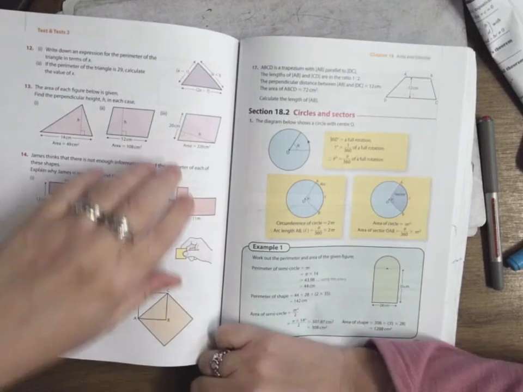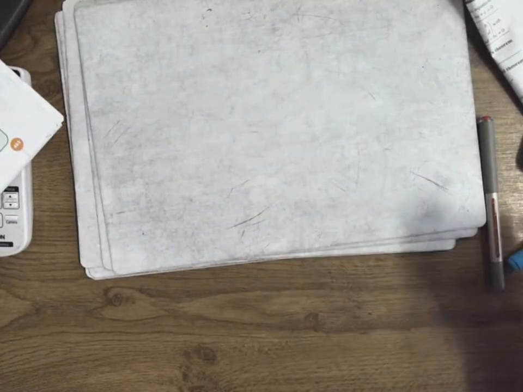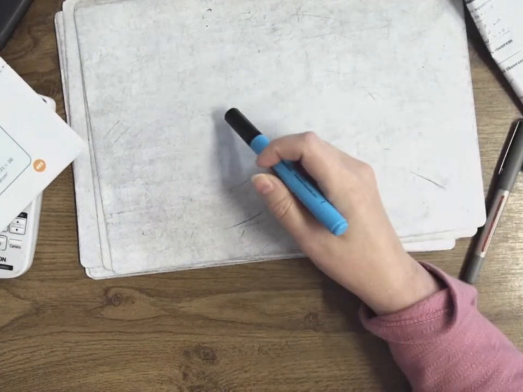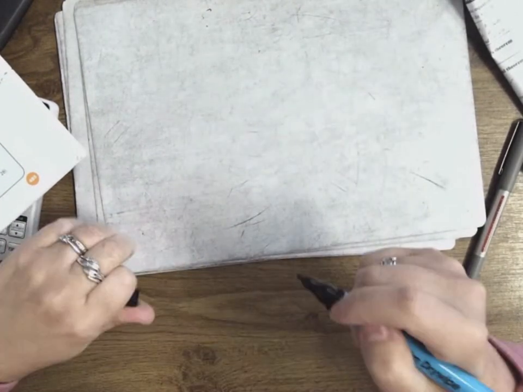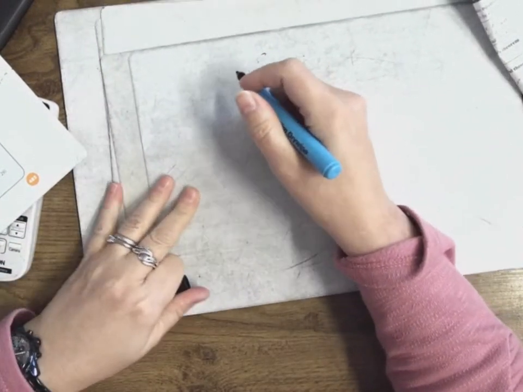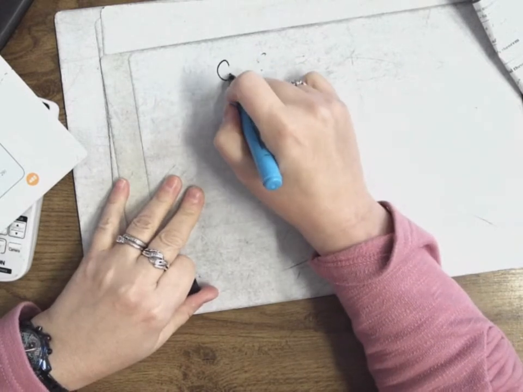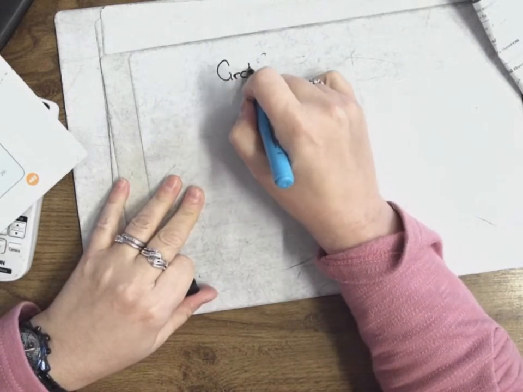Right, okay, circles and sectors, okay? Circles you've done before, sectors maybe, maybe not. It depends on what level you did. So circles and sectors, okay?